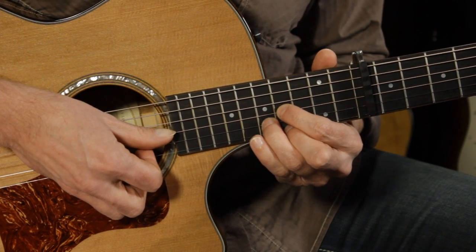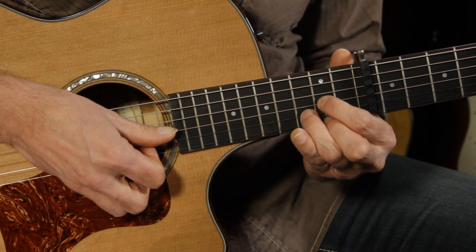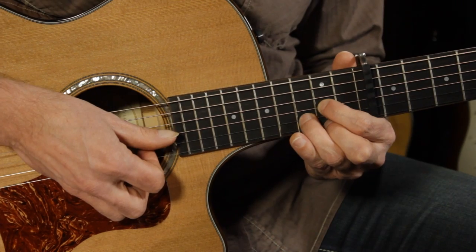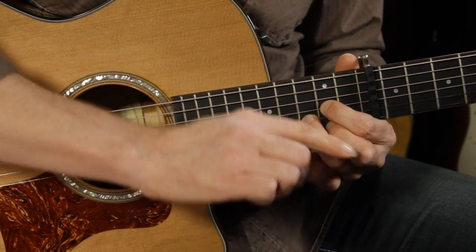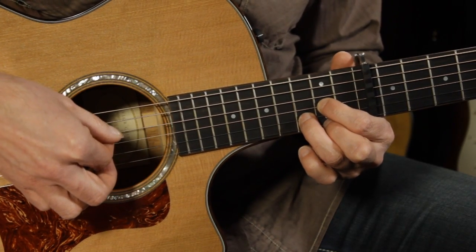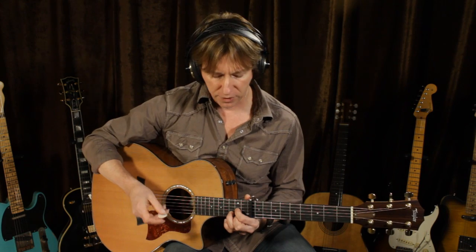But we need to play a C chord. Here's my D. Now if I move that down 2 frets, it gives me my C chord. So what's happening is I'm actually getting the pitch of a C major chord, yet I'm playing a D shape to achieve that. And you're going to hear that when we play over the track.